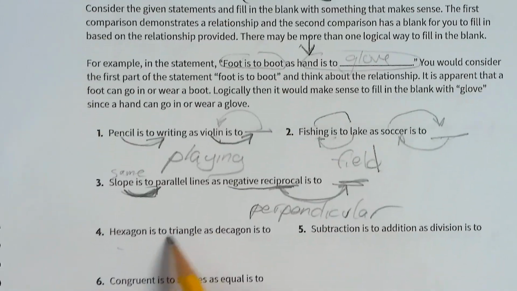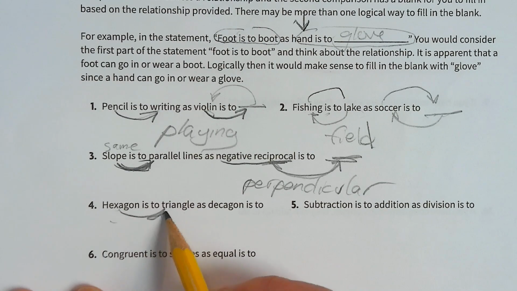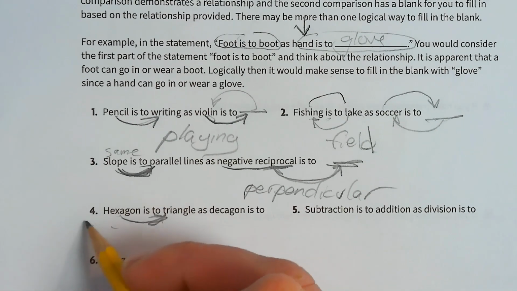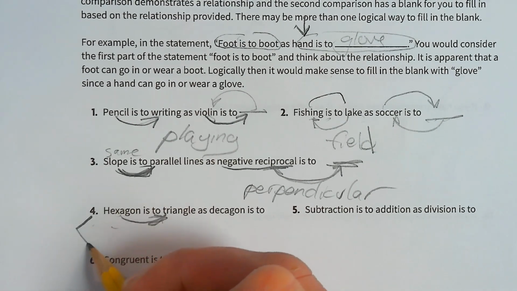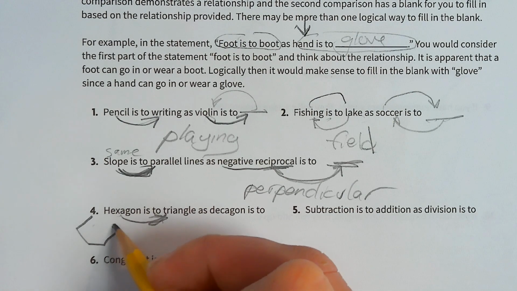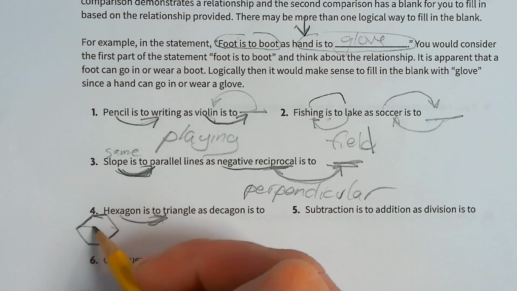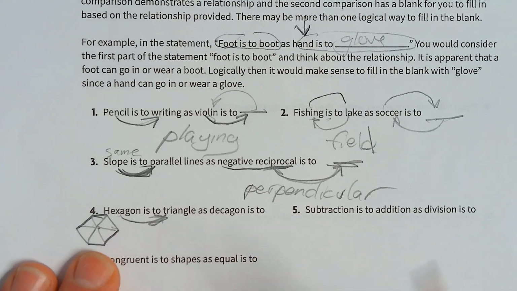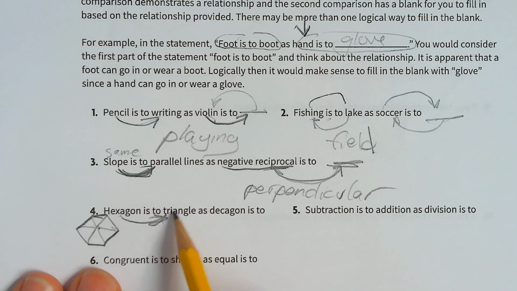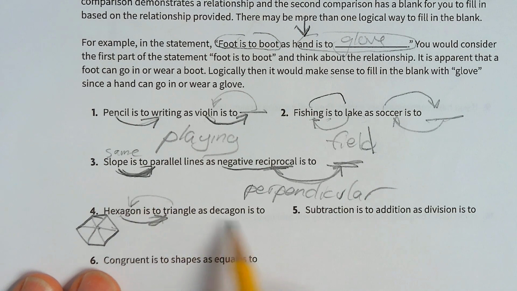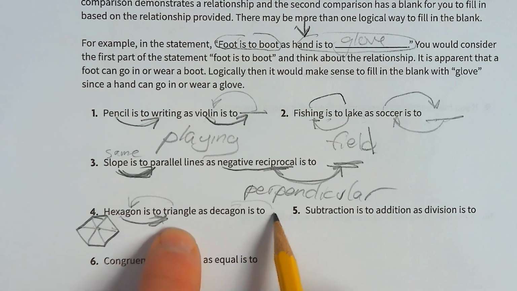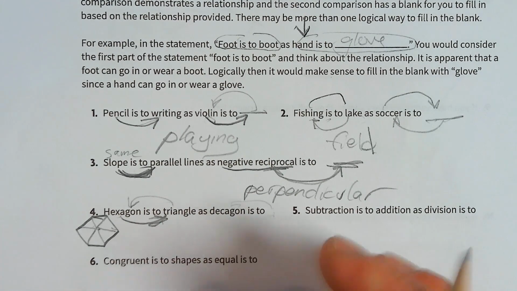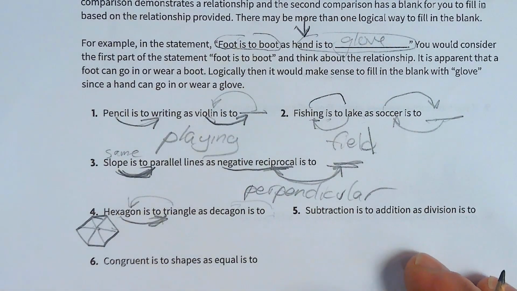Hexagon is to triangle, as decagon is to, well, what's the relationship between hexagon and triangle? Well, this actually has multiple answers, I think. You can make a hexagon out of triangles, but you can also make a decagon out of triangles. So the relationship is you make hexagons out of triangles, you make decagons out of triangles, so the answer is triangle. However, I don't think they really do that.